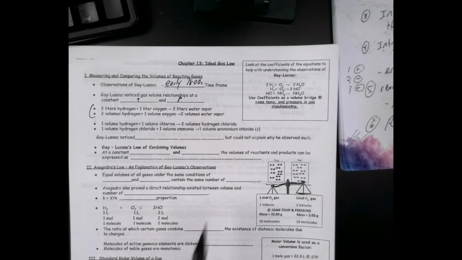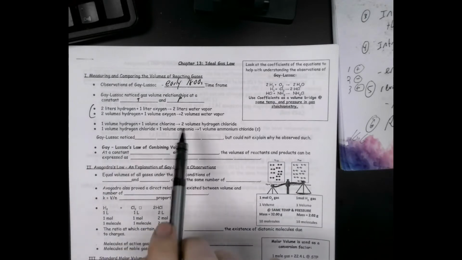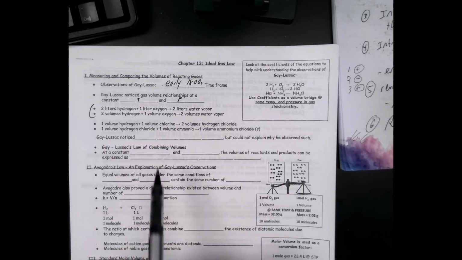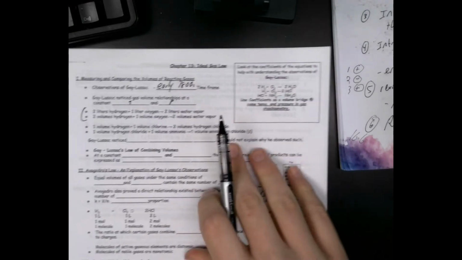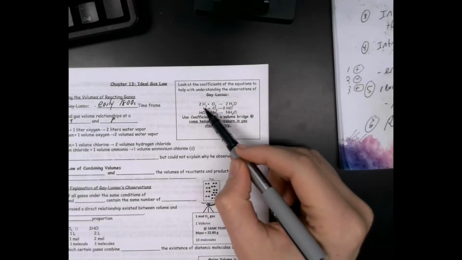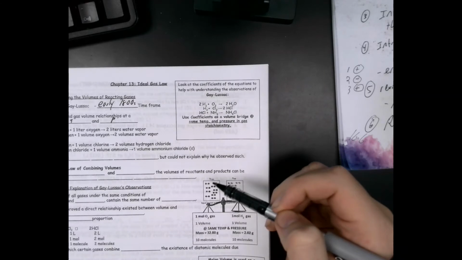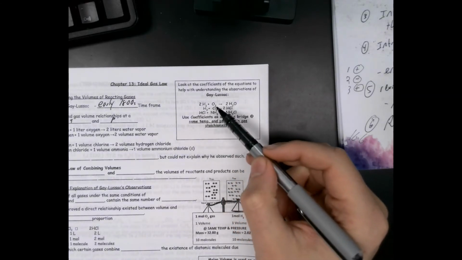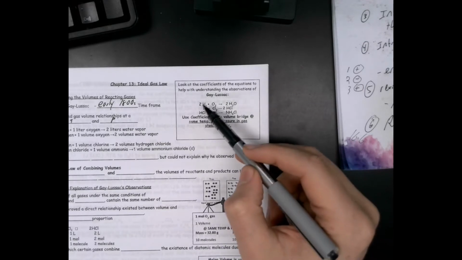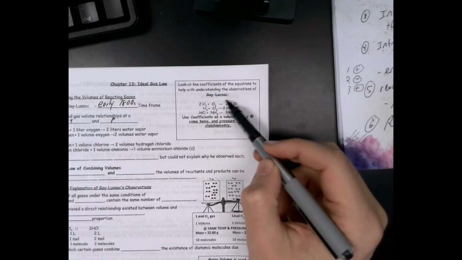So whatever units we have here, we can also say 2 volumes, 1 volume, 2 volumes, or 2 milliliters plus 1 milliliter produces 2 milliliters. We also know to be true, if you look at this balanced reaction, that 2 moles of hydrogen plus 1 mole of oxygen produces 2 moles of water.